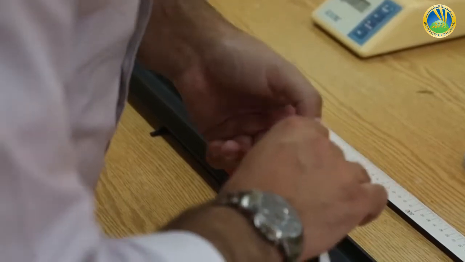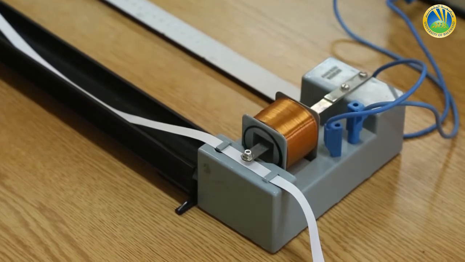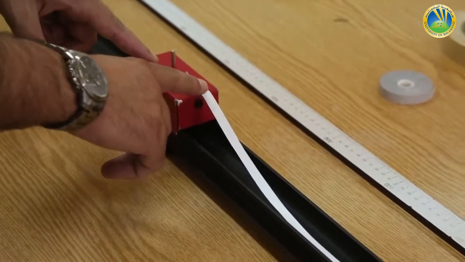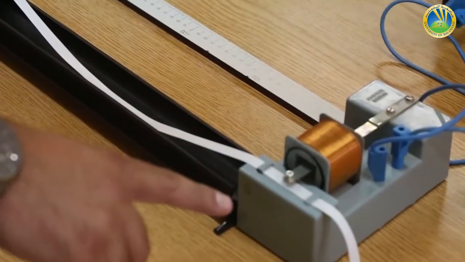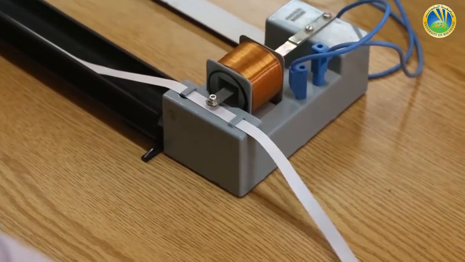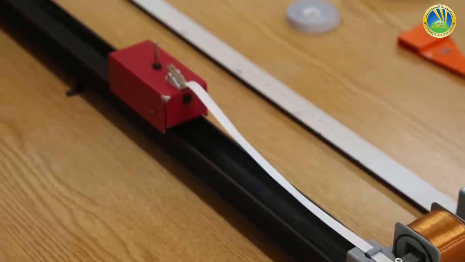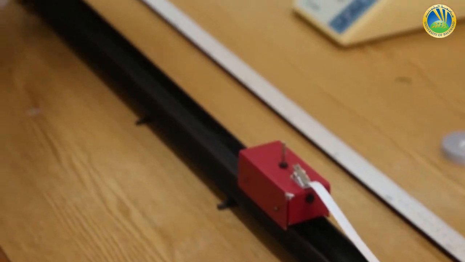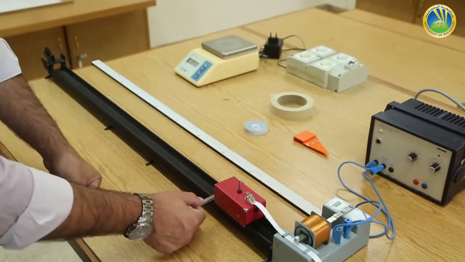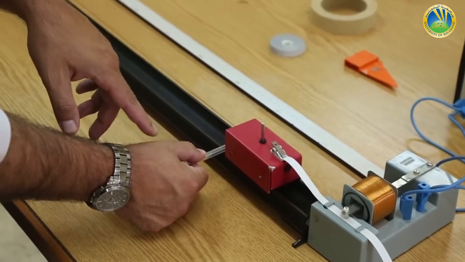And from the second side, we have to connect the recording tape. So here we have the cord with the hanging mass connected to the car, and from the second side we have the recording tape passing by the oscillator. Now I will take it to the maximum position. We turn on the oscillator, and now I will try to release the car without initial force.